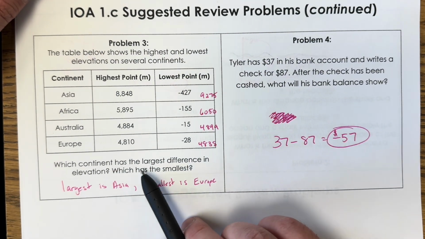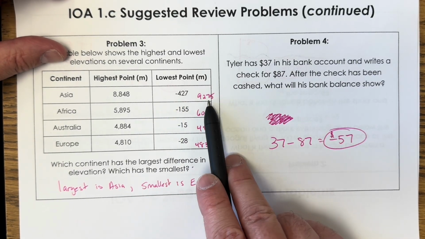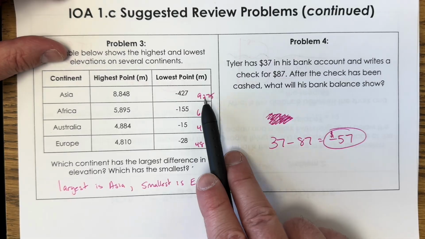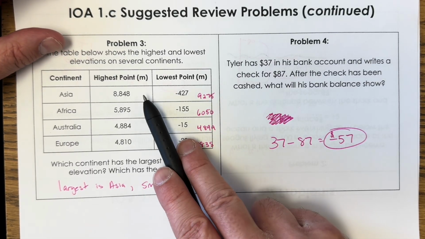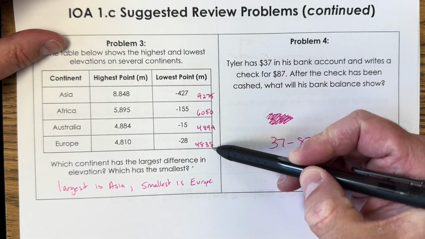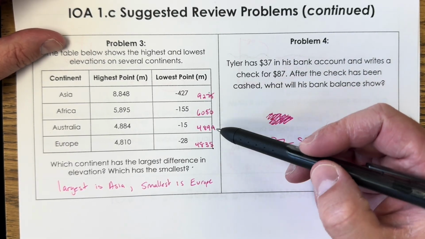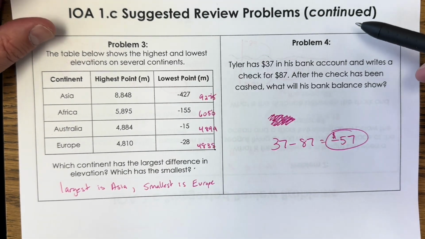Okay, mountains here. Which continent has the largest difference in elevation? Well, you see here, I added the numbers together regardless of the sign to get the total elevation, right? Because one is below sea level and one is way above. So I just added those numbers together. And you can see these are the sums of all 4 numbers. So Asia has the largest and Europe has the smallest difference in elevation. Okay.